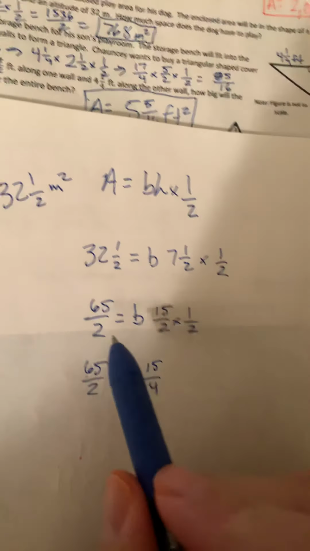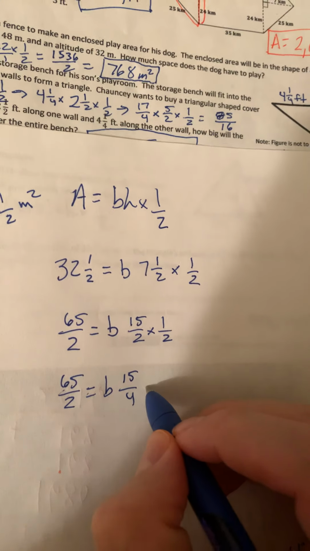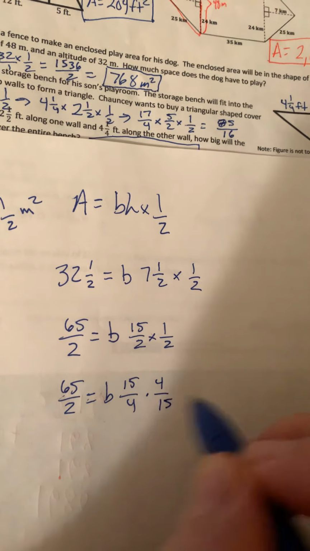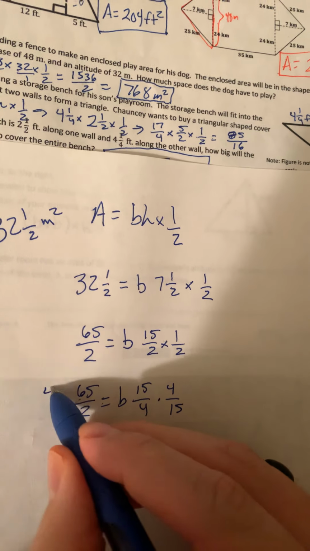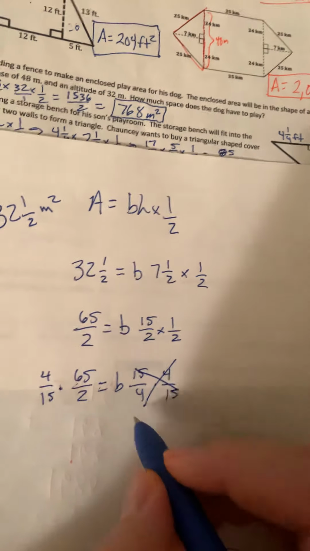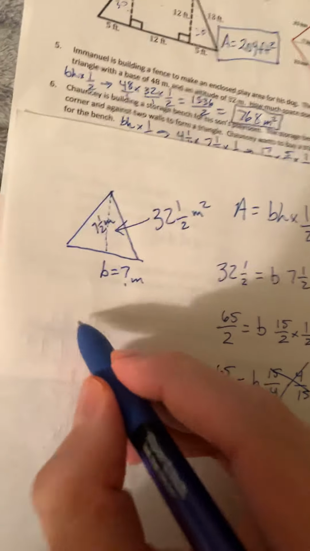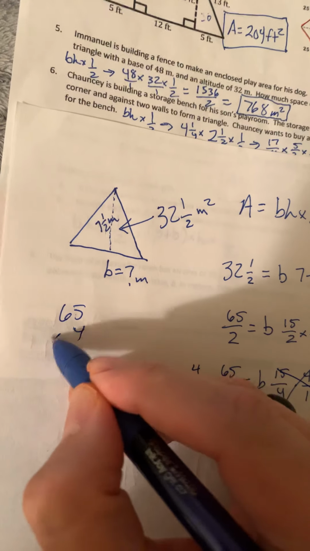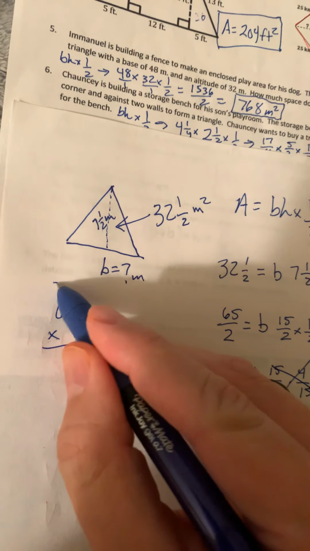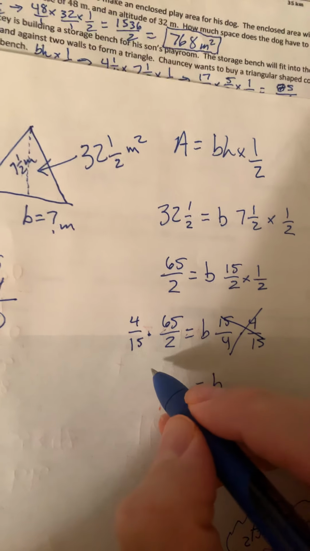I want to leave B by itself, so I'm going to multiply by the reciprocals on both sides of the equation. These cancel out. Now I have B by itself, and I multiply across. 65 times 4: that's 20, carry the 2. That's 24. 260.